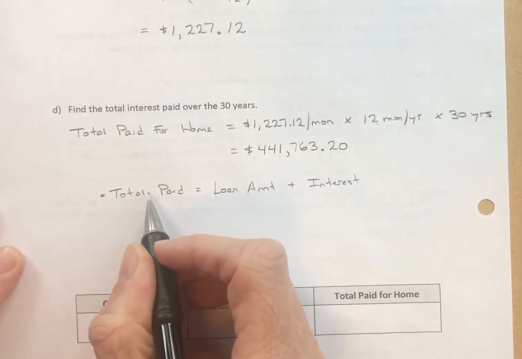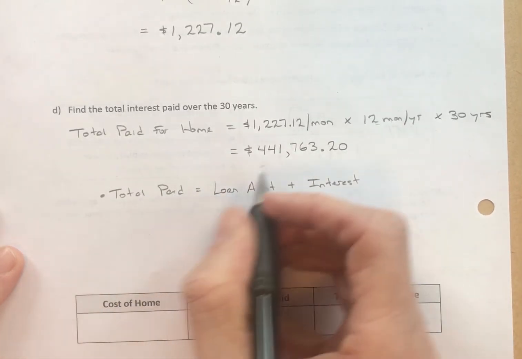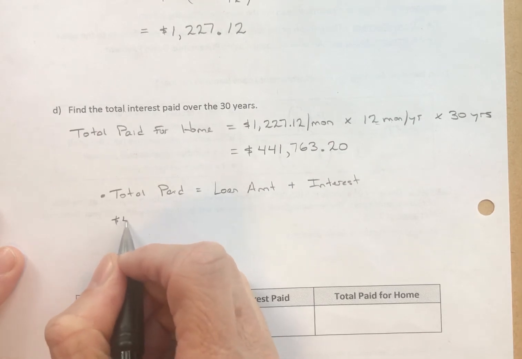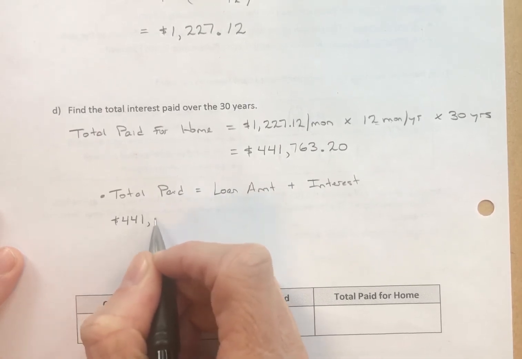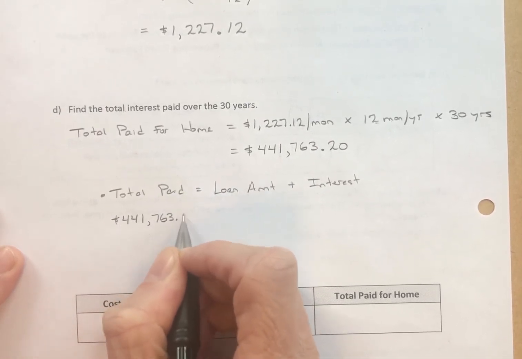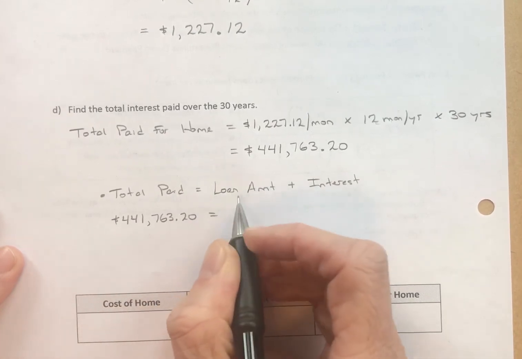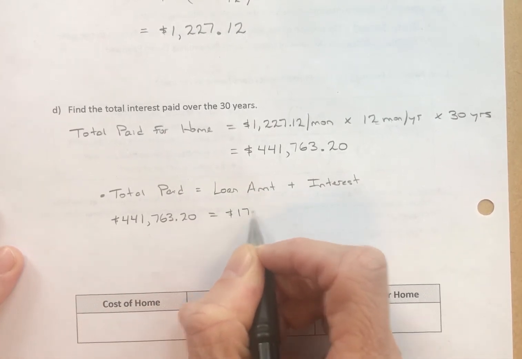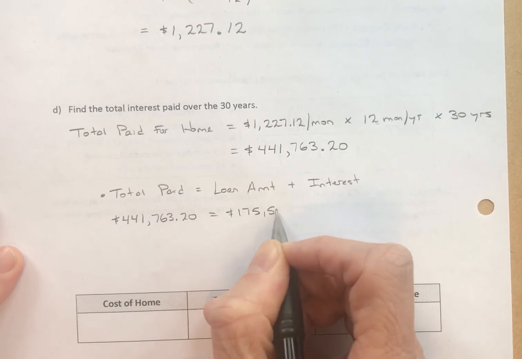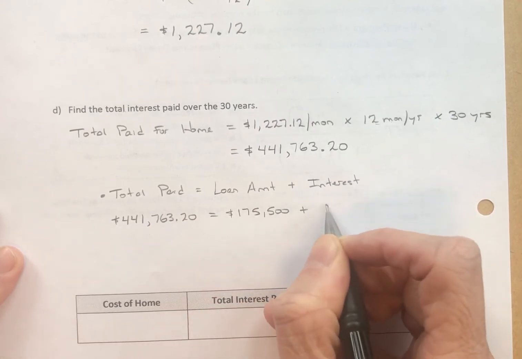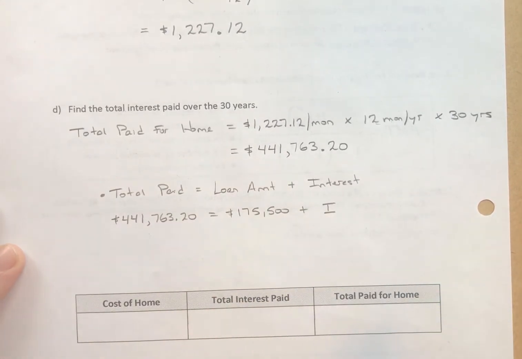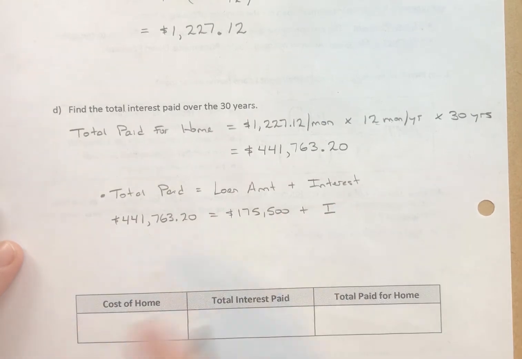So how much are you going to pay to the bank? Well, you're going to pay the bank $441,763.20. The loan amount was $175,500, and the remainder that you're going to pay back is the fee the bank is charging, called interest.